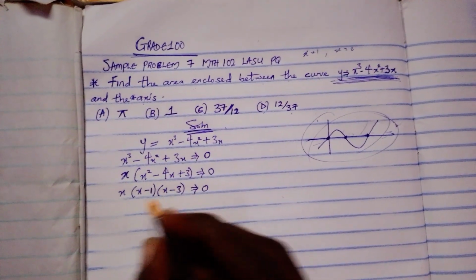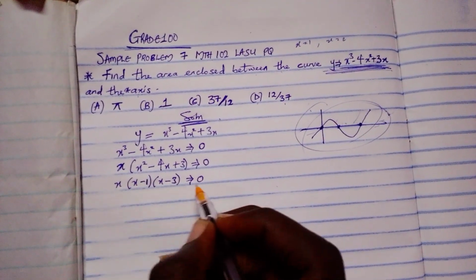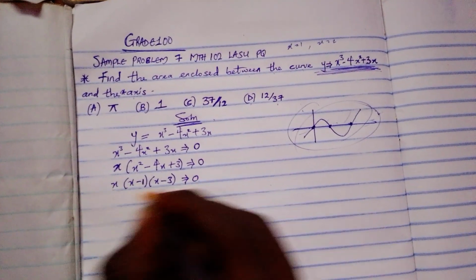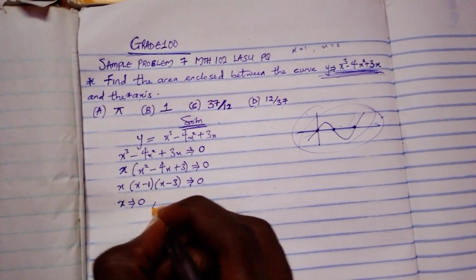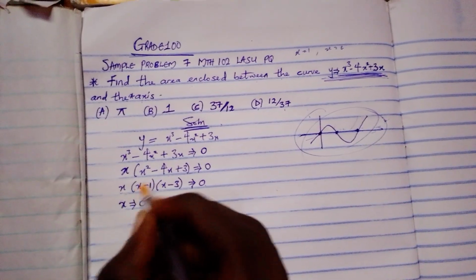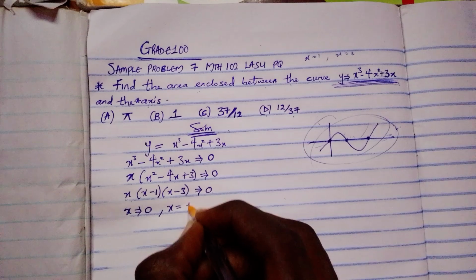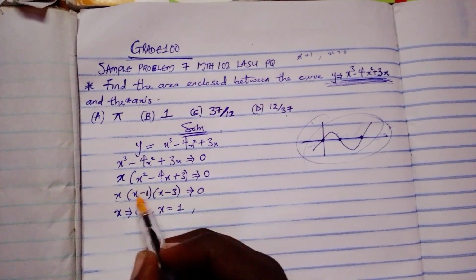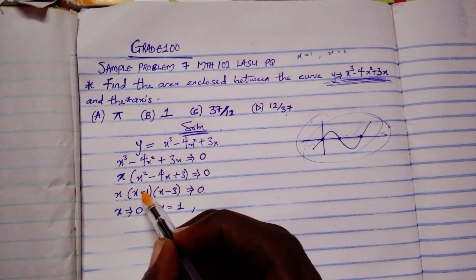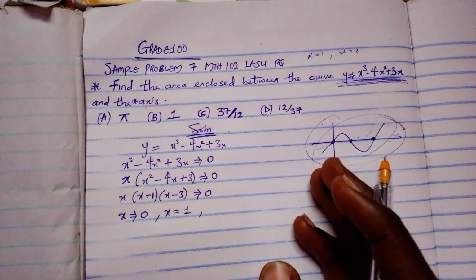Now from here, we can get the roots. We just equate each of these terms to 0. If we equate x to 0, it will still be x equals 0. If we equate x minus 1 to 0, we'll be having x equals 1, in the sense that the minus 1 will go to the right hand side, hence making it 1.